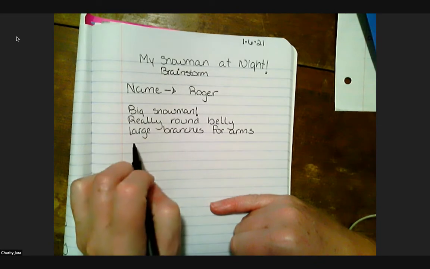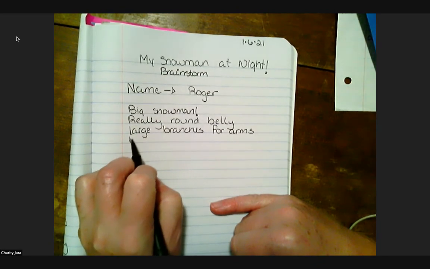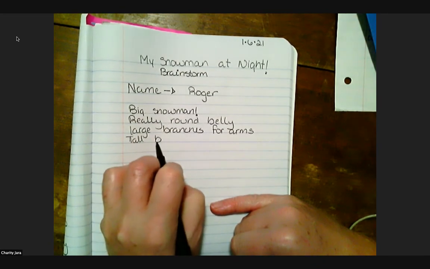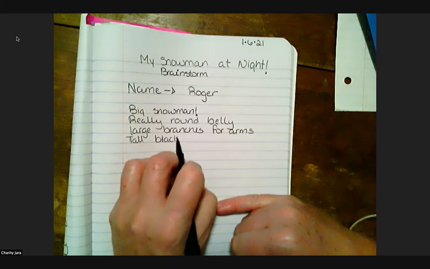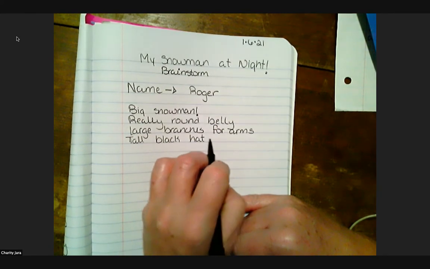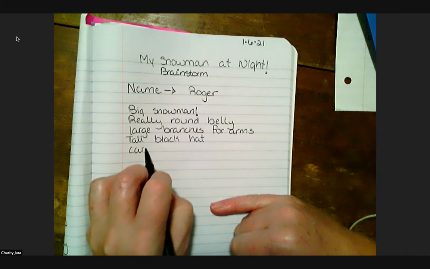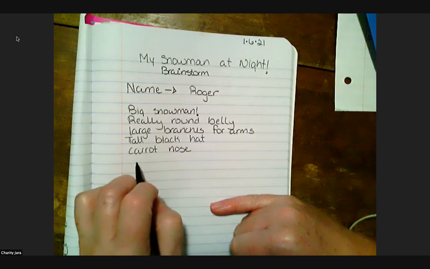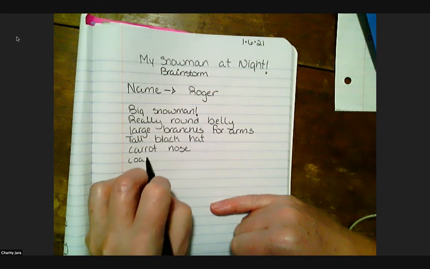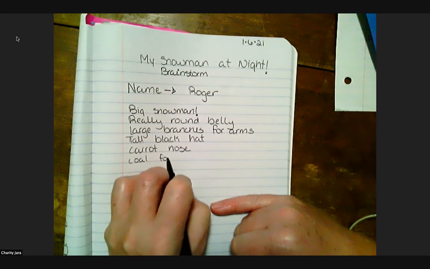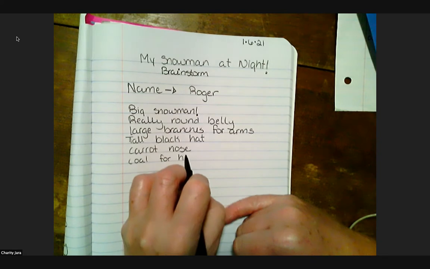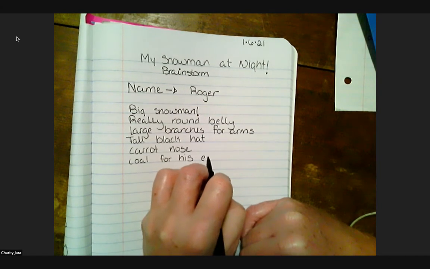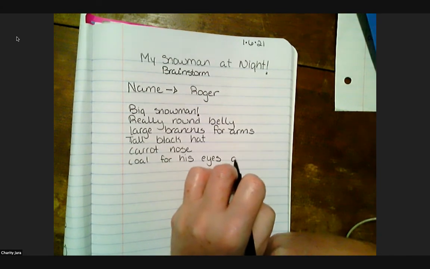And Roger, in my drawing, he has a tall black hat. Carrot nose. And he has coal, like black coal, for his eyes and mouth.